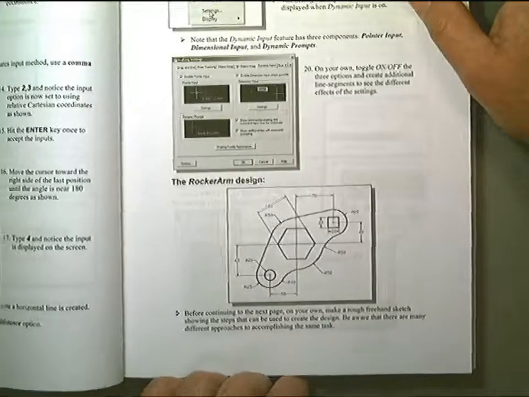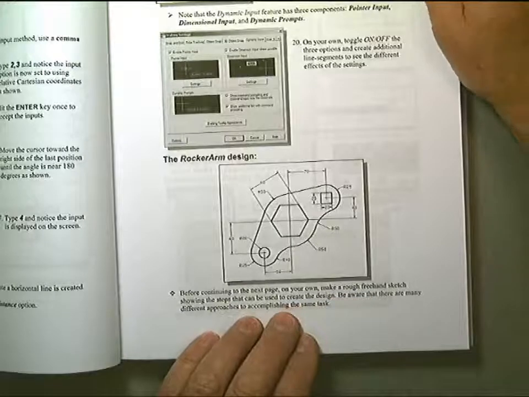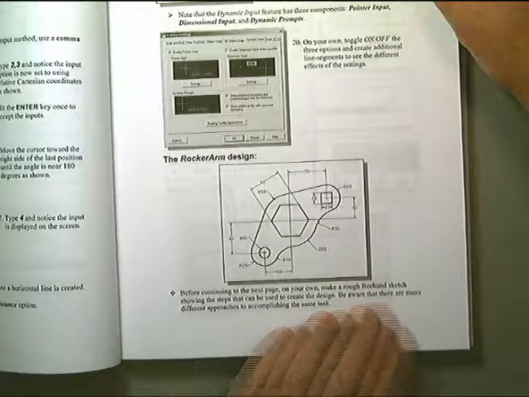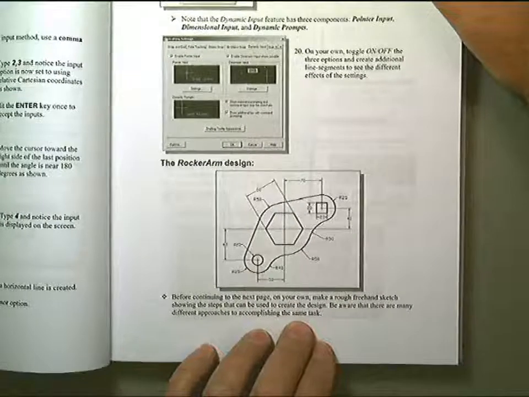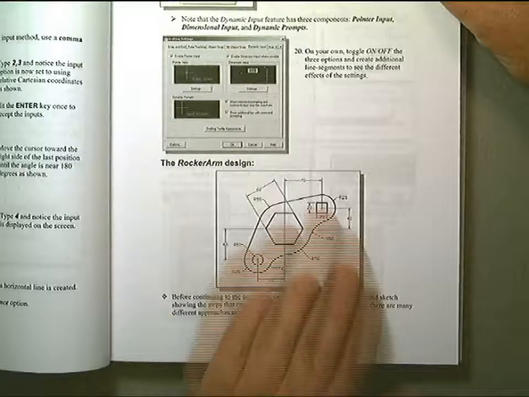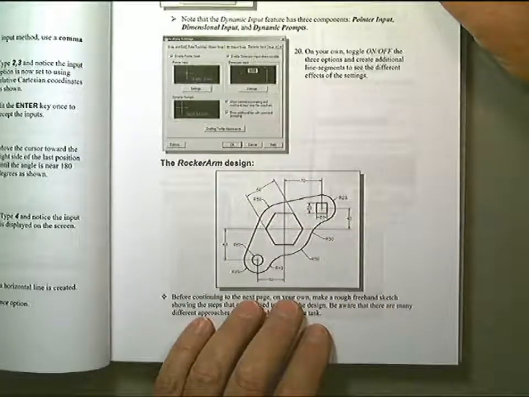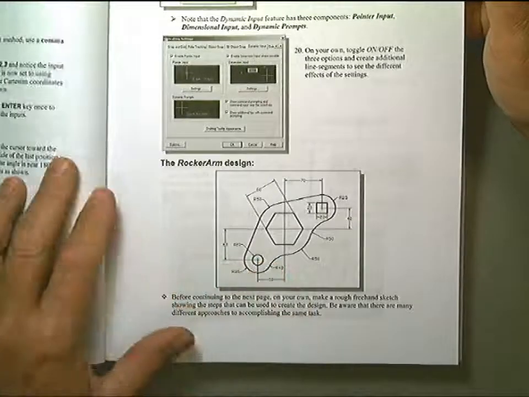Now it recommends that before you begin, you try to make a freehand sketch showing the steps that can be used to create the design. Be aware there are many different approaches to accomplishing the same task. You'll begin learning this as you go through this whole course, that as I tell students, there's more than one way to skin the cat in AutoCAD, or skin the CAD.